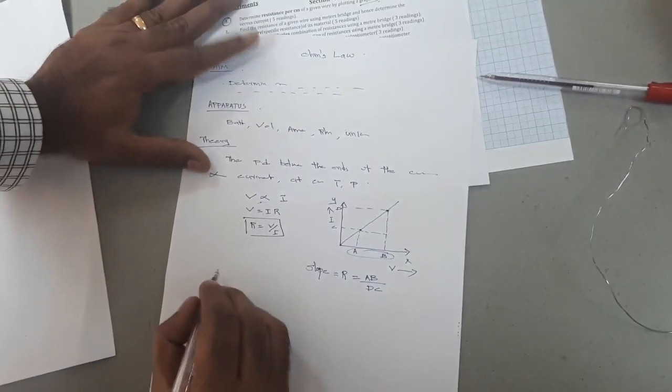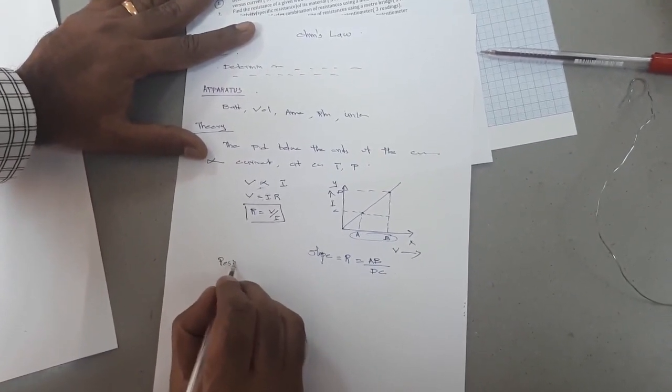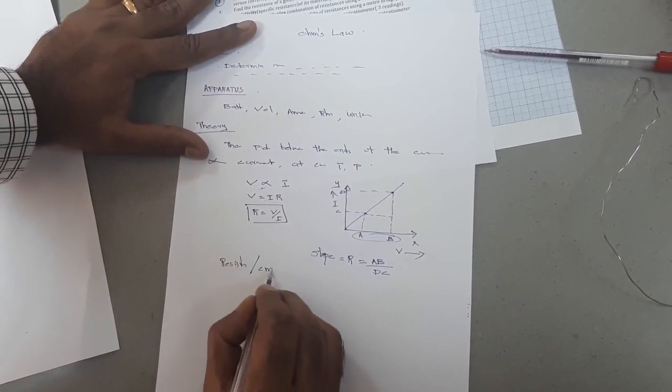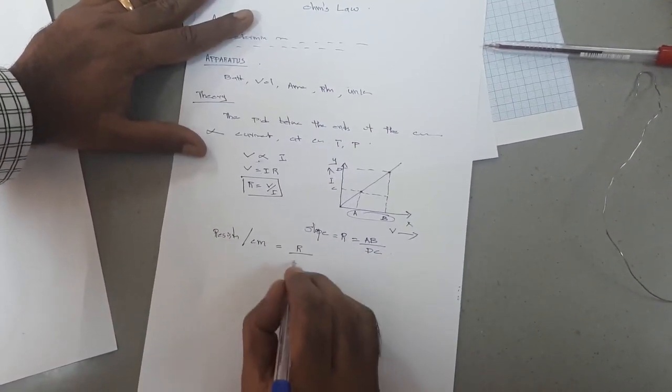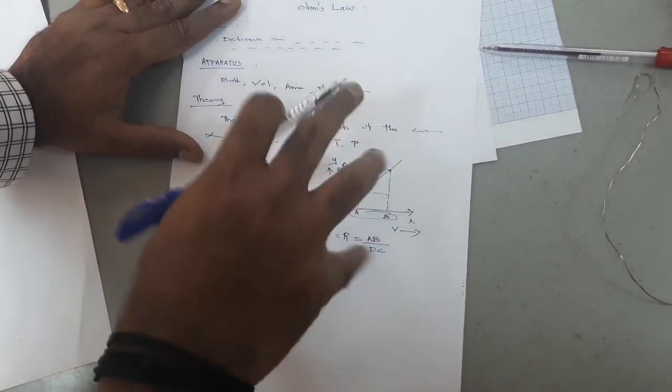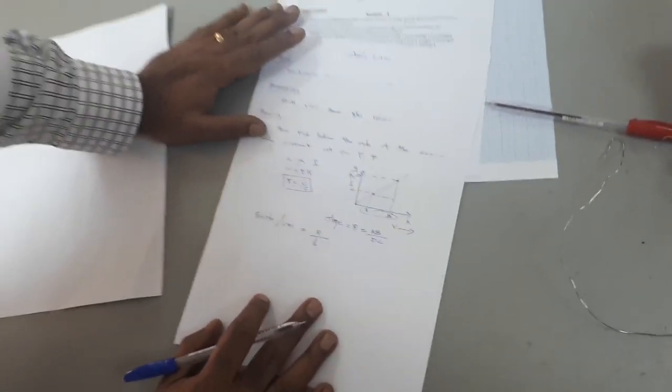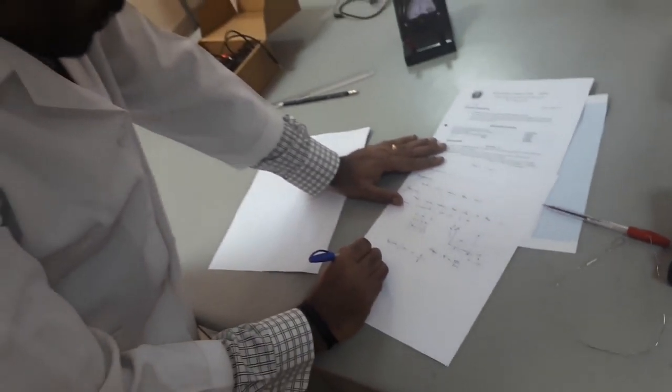Now you want resistance per centimeter. So resistance per centimeter is this resistance divided by the length of that particular wire. This is the way you find the resistance per centimeter.